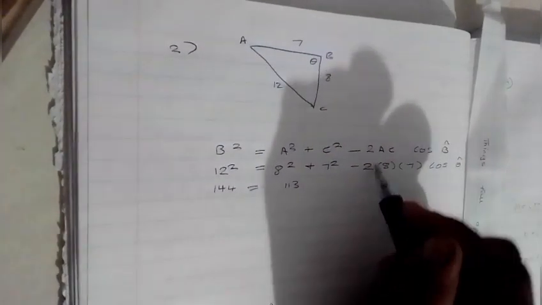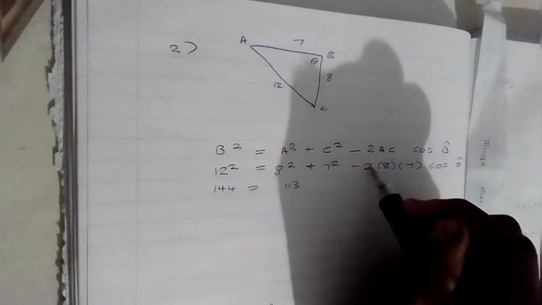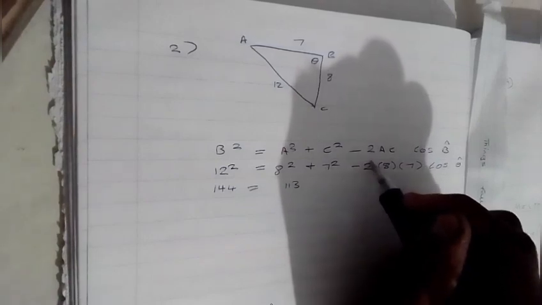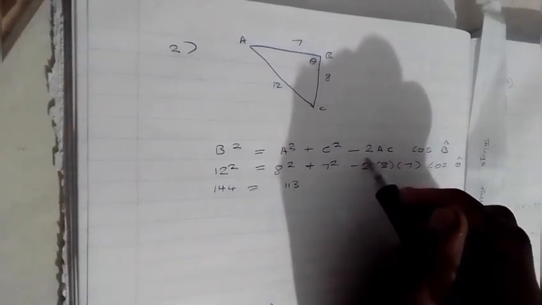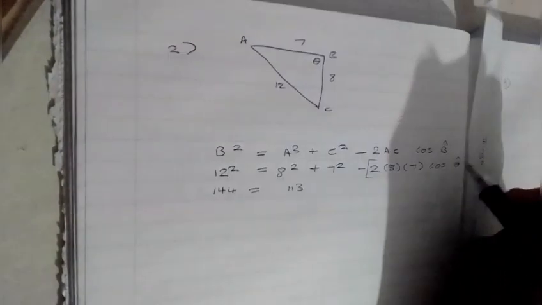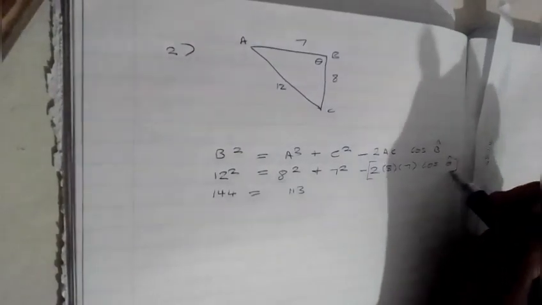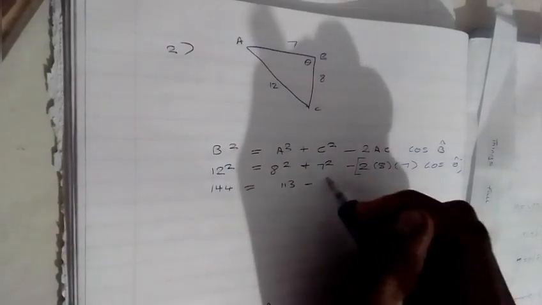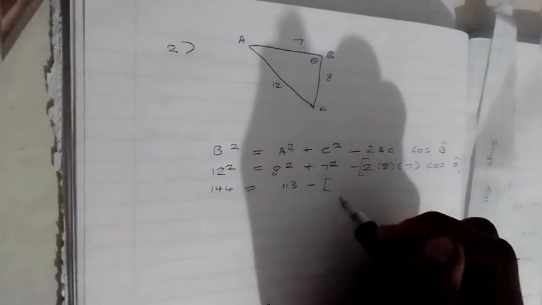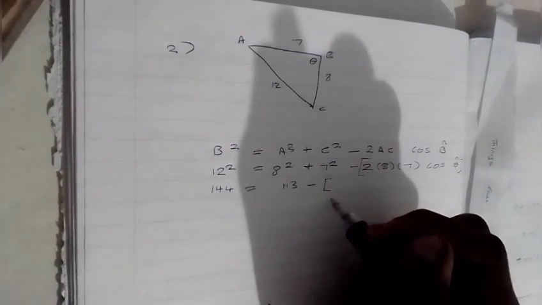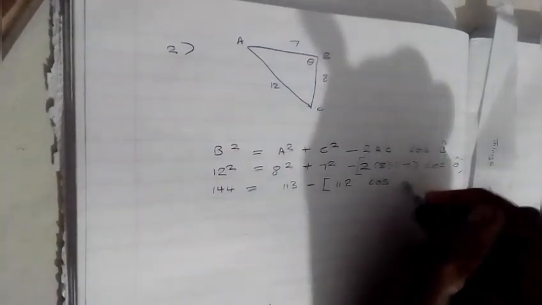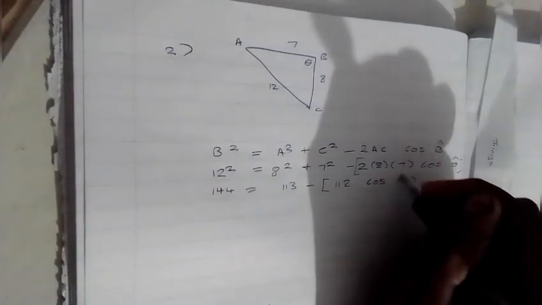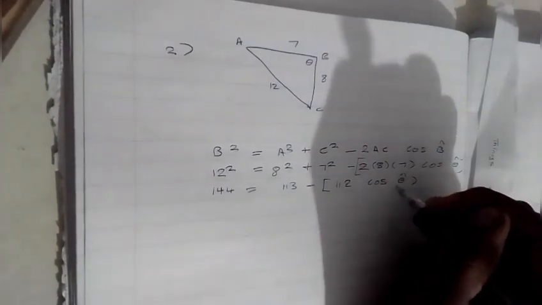From here, we can close brackets on this information. So it's going to be minus 2 times 8 times 7, so it's 112 cos theta. What we're trying to find here is this cos theta.